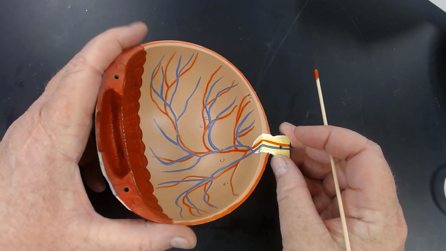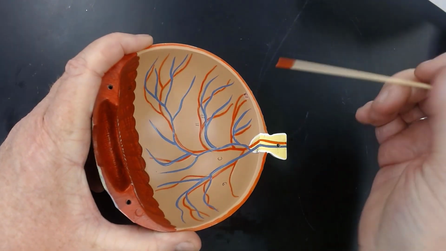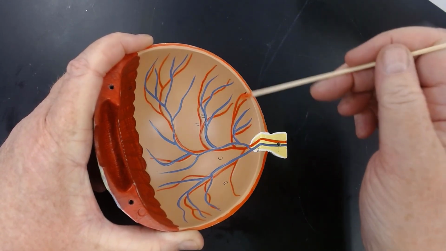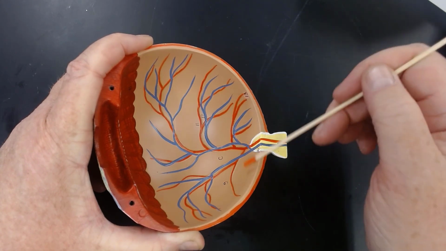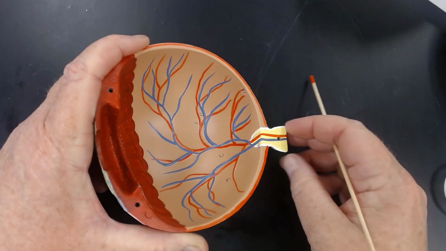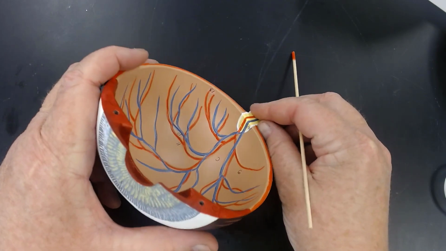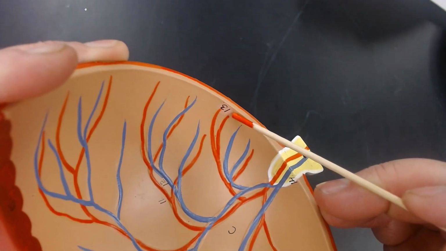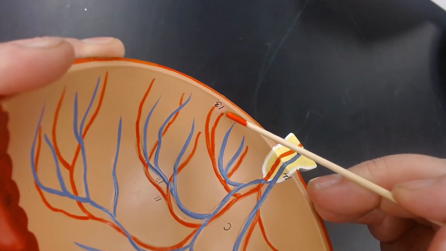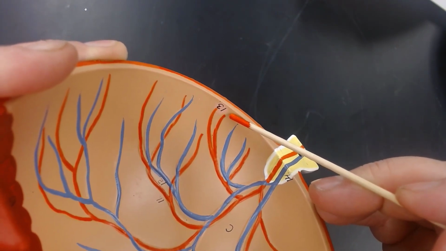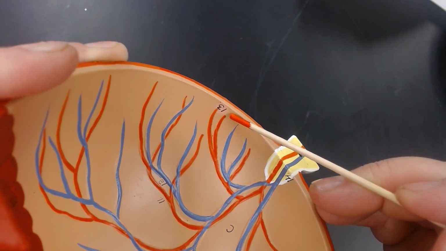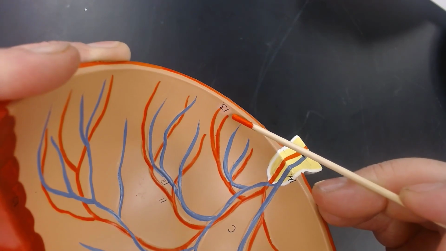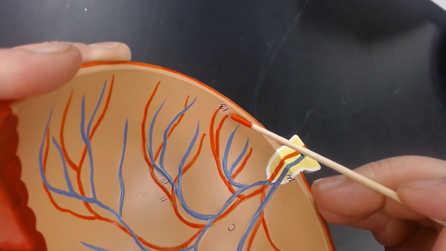The retina contains rods and cones that are photoreceptors that are going to sense light and send signals to the brain. The centermost portion of our vision is located at this structure denoted as number 13 in this model. This region of the retina is called the macula. The centermost portion of the macula is called the fovea or fovea centralis.